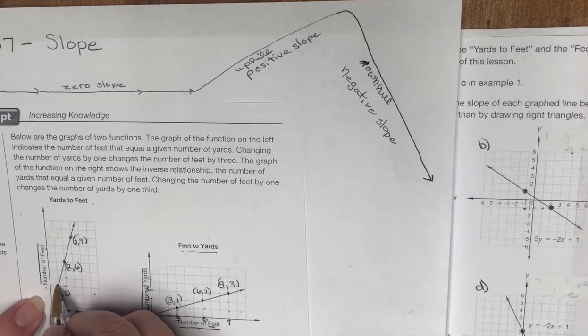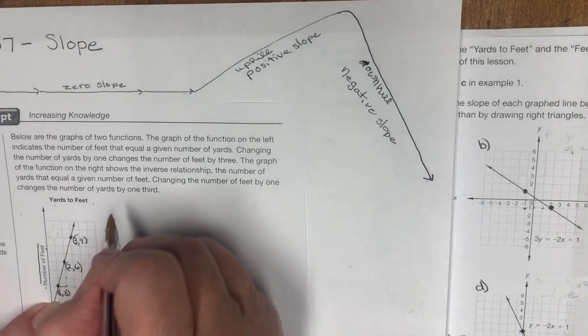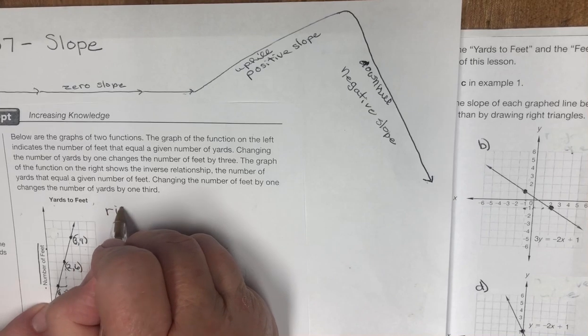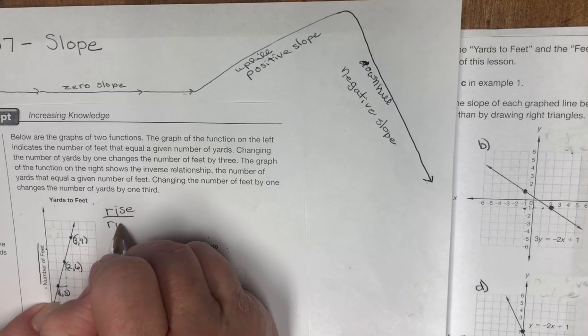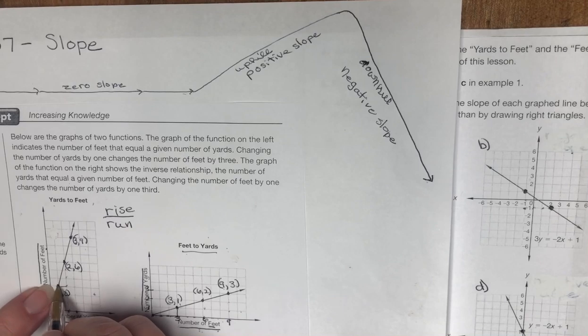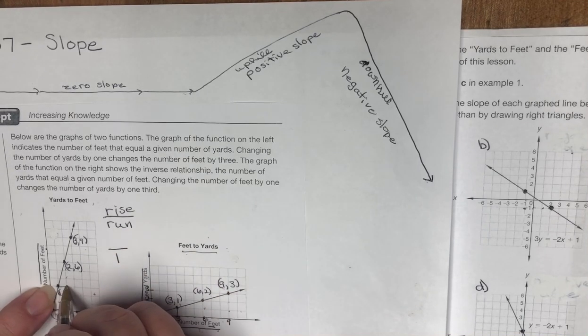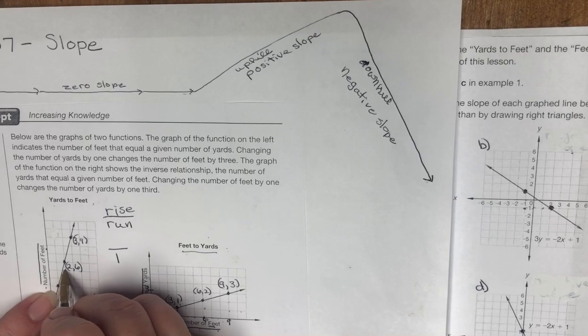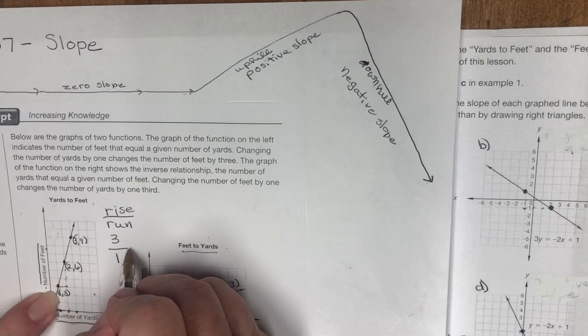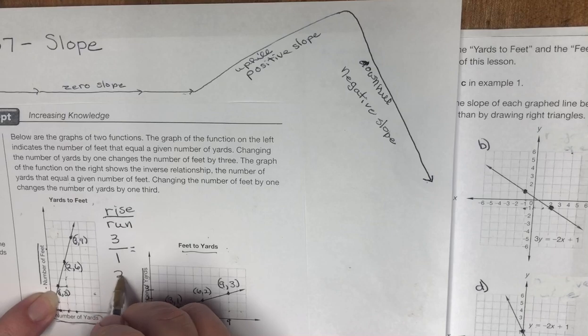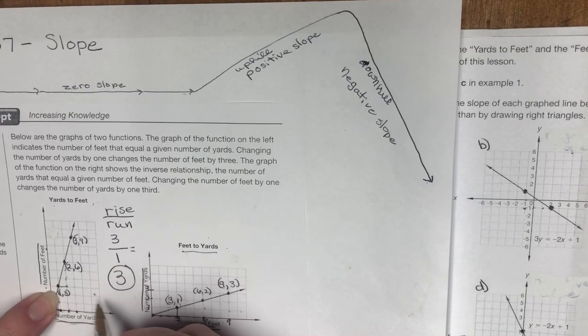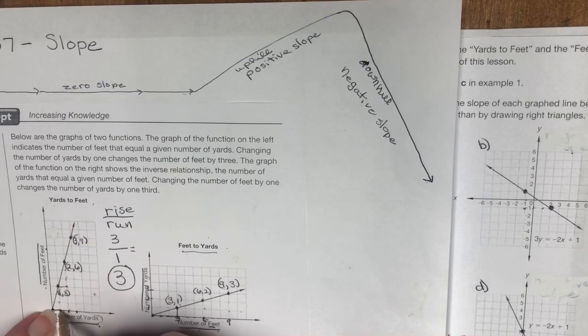So we have these points that we determined. So let's just take one. Here, taking this, remember, it's rise over run. So my run here is a +1. So I'm going to put it on the bottom. And my rise is 1, 2, 3. And that's going to go on the top. So 3 divided by 1 is 3. That is the slope of this line.